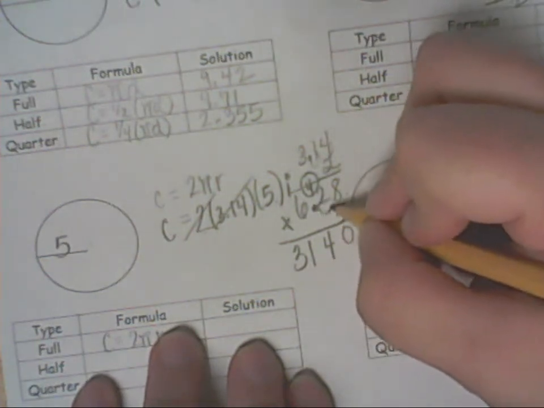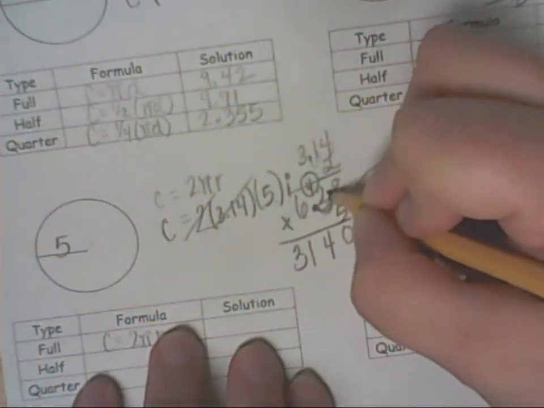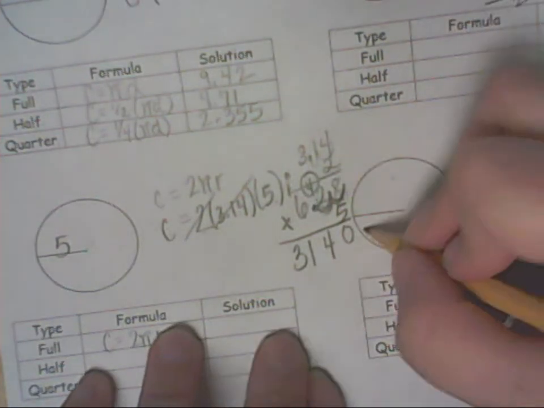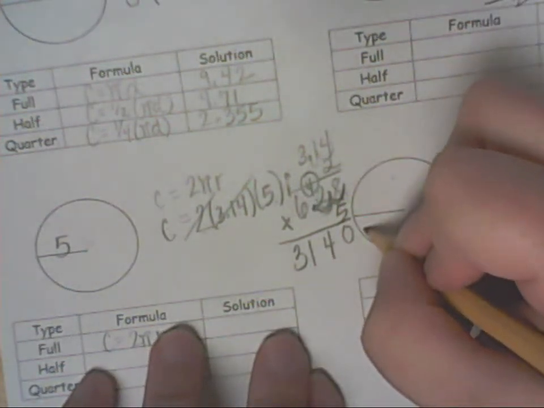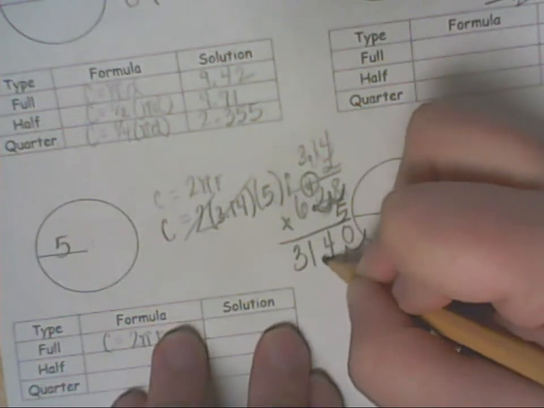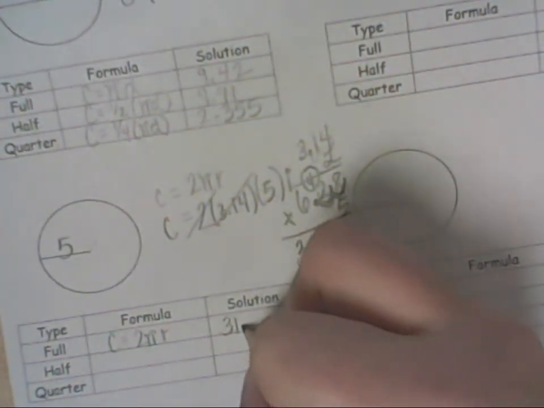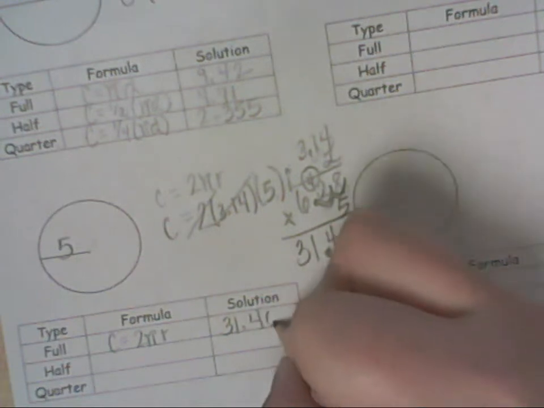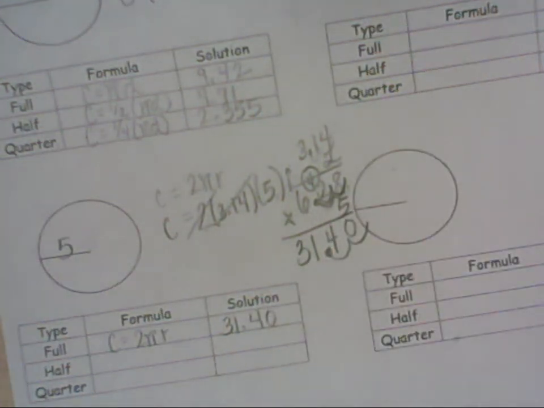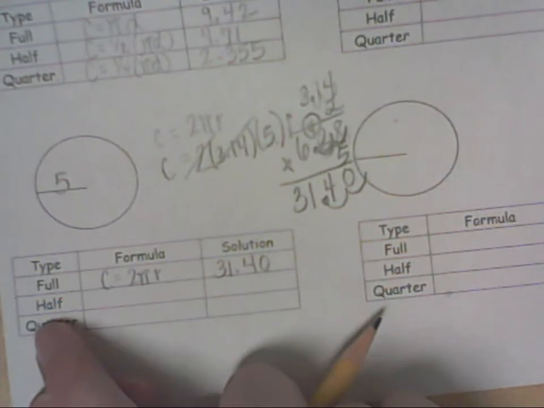How many numbers are behind the decimal in my factor in the problem? 2. So how many numbers will be behind the decimal in my product? 2. So my answer, the distance around the circle, the circumference, is 31.40.